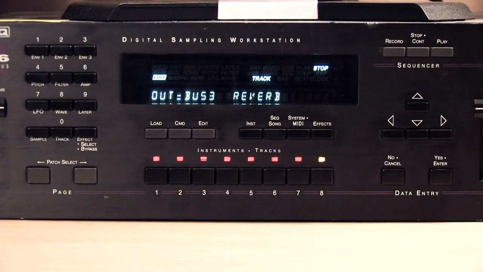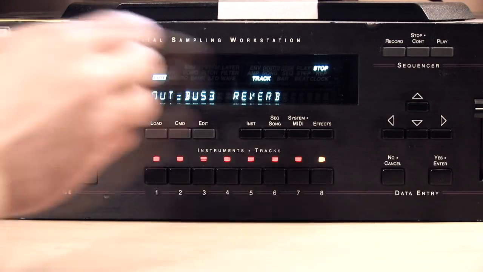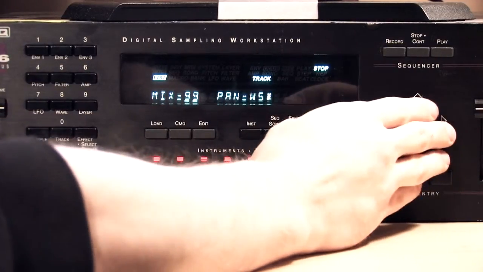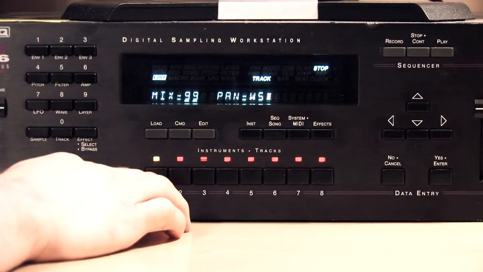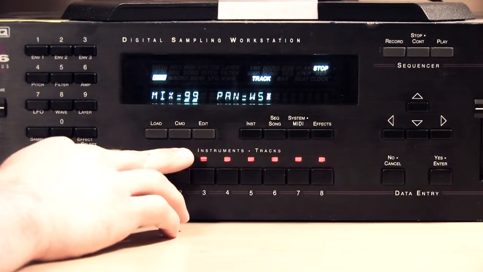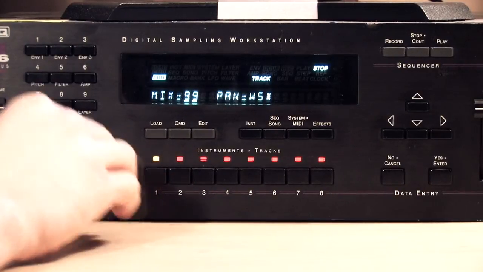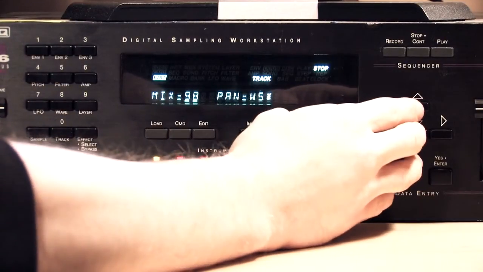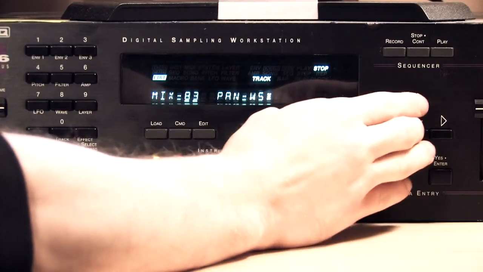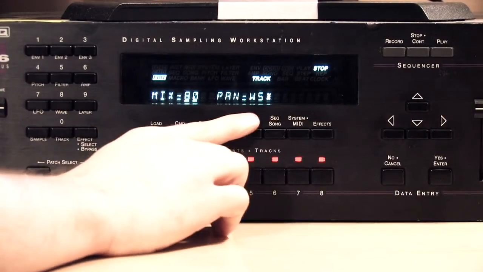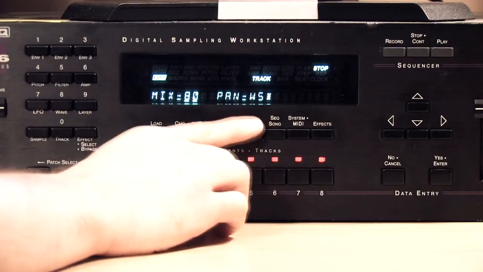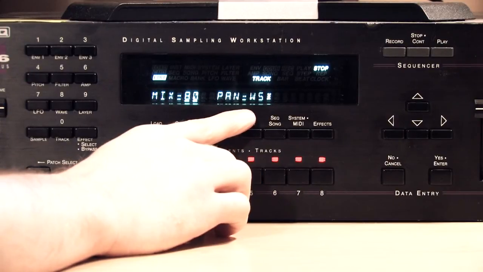Now, another thing we want to do is affect the volume and panning on each of these. So going through, I don't want my drums this high. I'm going to turn that down to 80. And leaving the pan wave sample, I have a lot of the cymbals panned within that instrument, so I don't want to affect the panning on that.